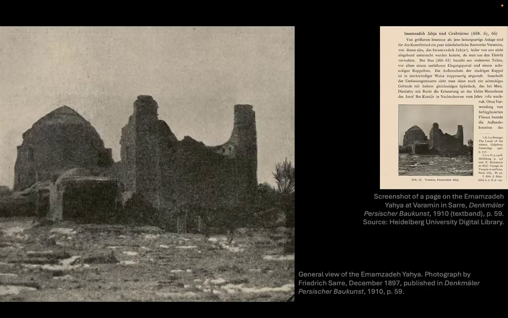The second photograph, taken by Zare 16 years after Dieulafoy's, shows that the three principal components of the complex were still standing in 1897. From this angle, the massive entrance portal partially masked the octagonal tower, but a portion of its roof, marked by the red arrow, remains visible.